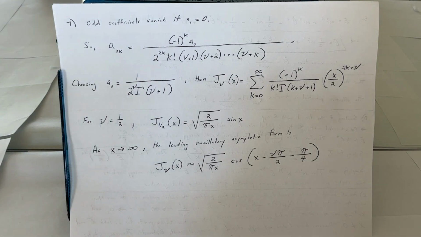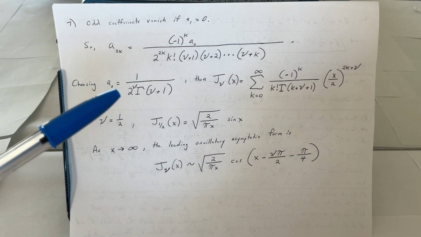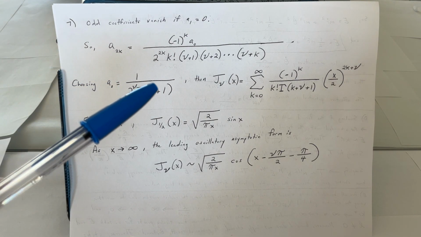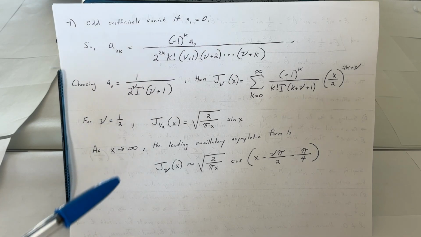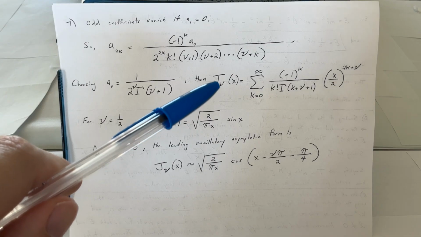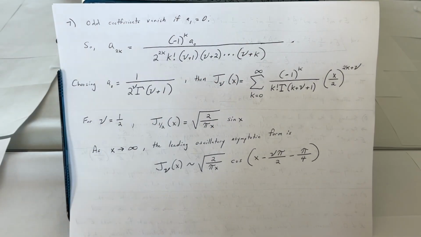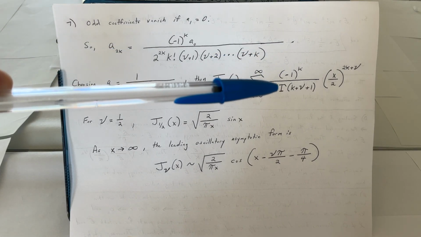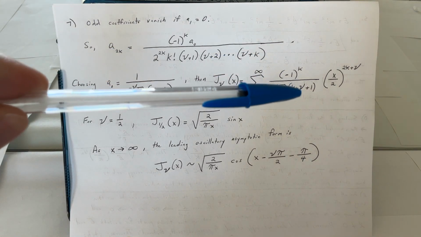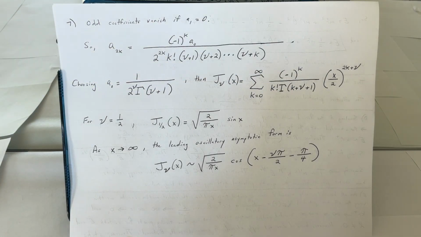So choosing a naught equals 1 over 2 to the nu gamma of nu plus 1, then J sub nu of x equals the sum k equals 0 to infinity of negative 1 to the k over k factorial gamma of (k plus nu plus 1) times (x over 2) to the 2k plus nu.